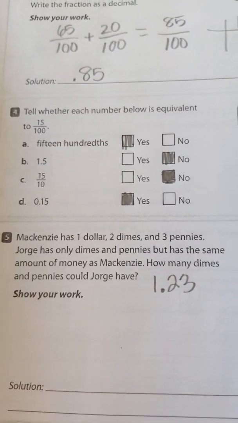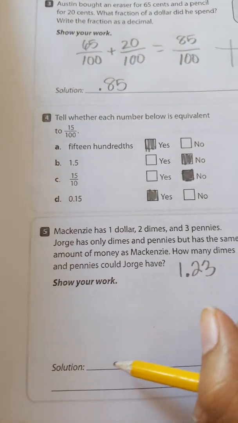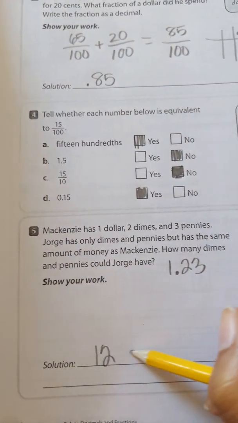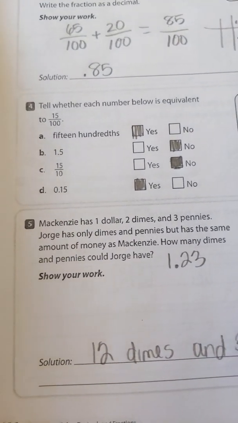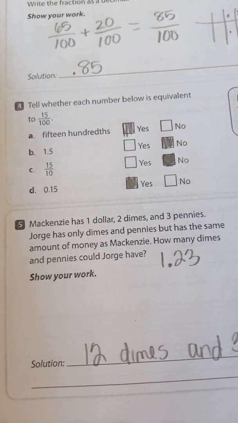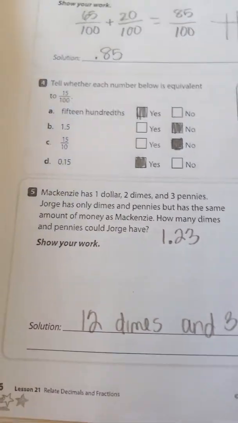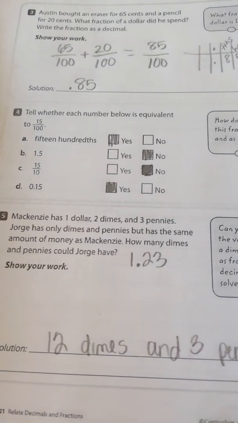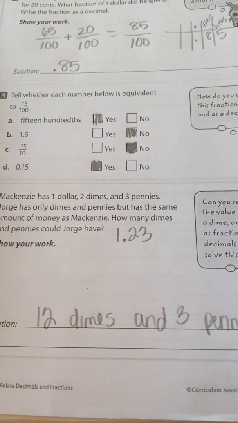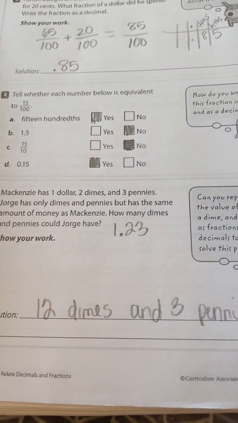So how many dimes and pennies could George have? He could have 12 dimes and 3 pennies. I don't know, there's an endless amount of possibilities here, because you can do pennies for any of them. So there's different possibilities, but here is one.